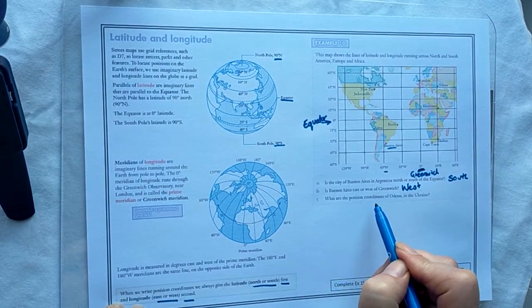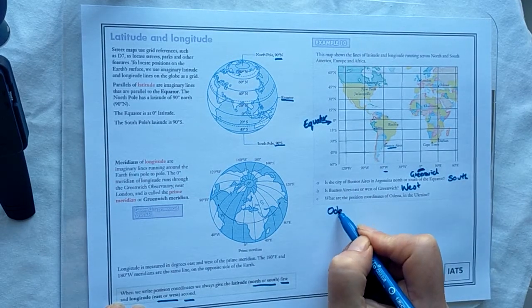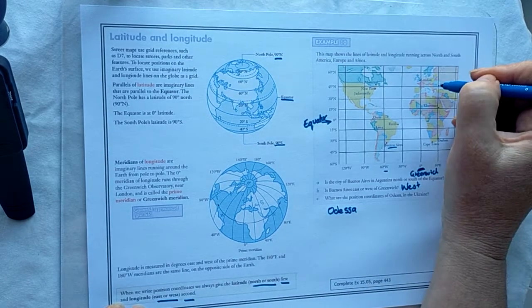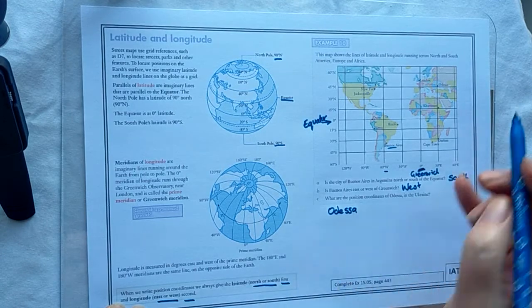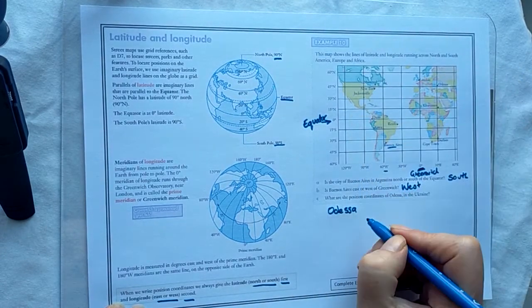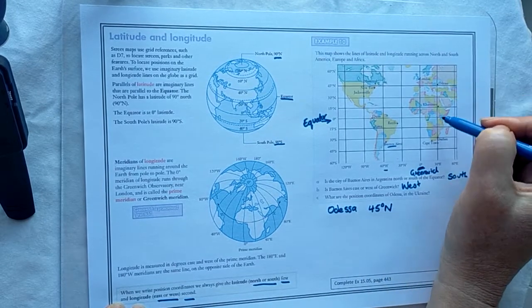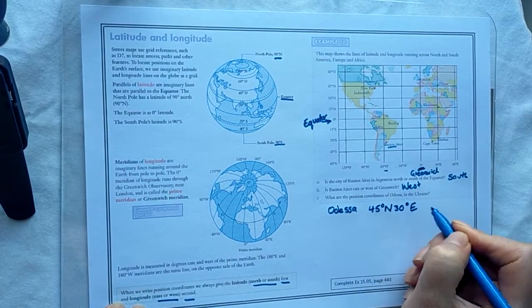Then it says, what are the position coordinates of Odessa, which is in the Ukraine? So it's here. Now remember we said we're going to do north or south first. It's 45 degrees north, and it is 30 degrees east.